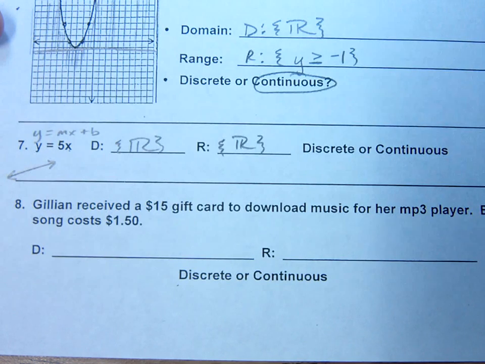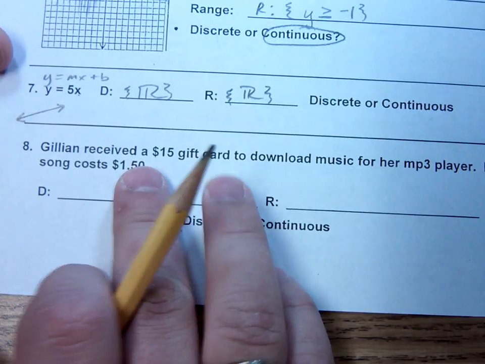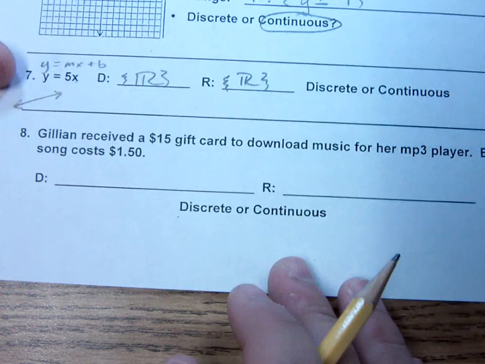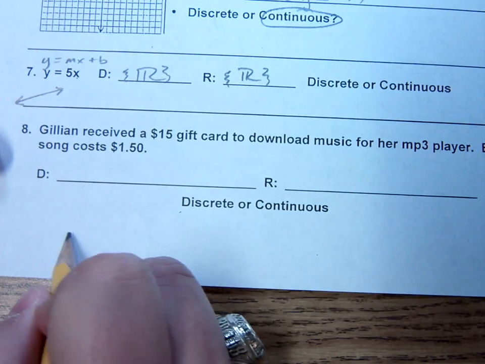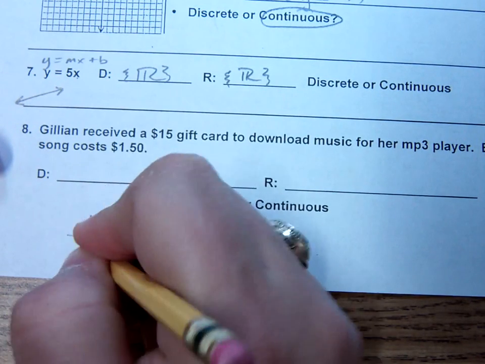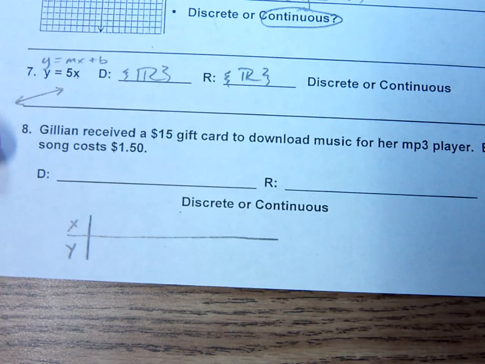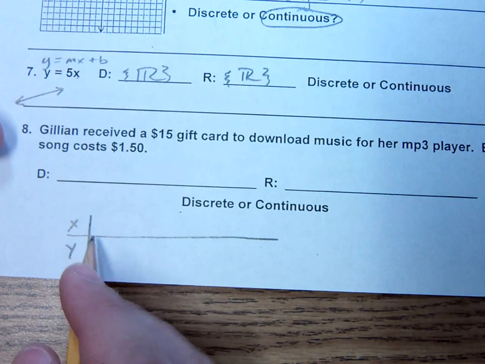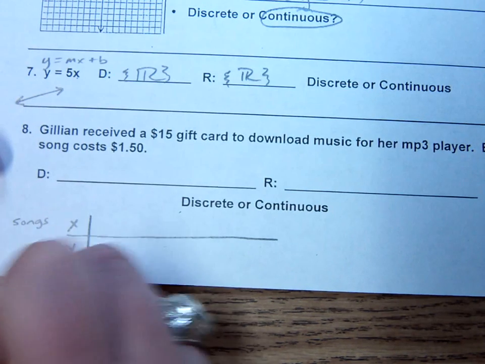All right, last one. This one's a little more complicated. It says Jillian received a $15 gift card to download music for her MP3 player. Each song costs $1.50. Okay, so let's look at her gift card. What I want to do real quick is make a quick table. So here's her x value, and the x value is the number of songs she purchases, and the y value is the money remaining. So songs, and then balance on her card.